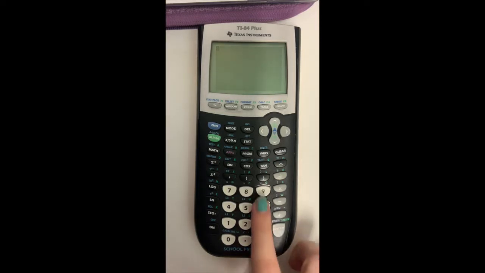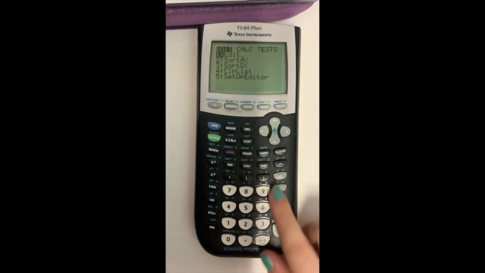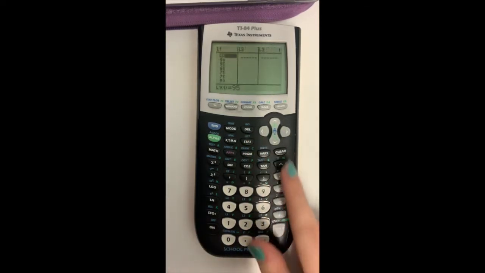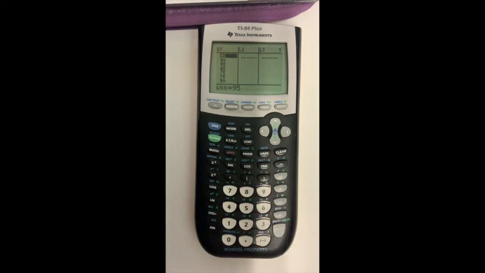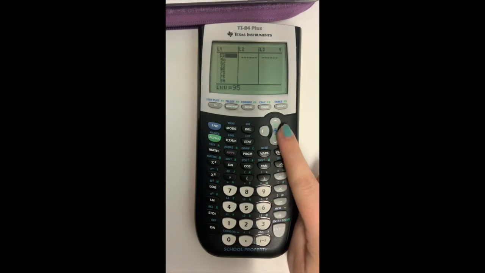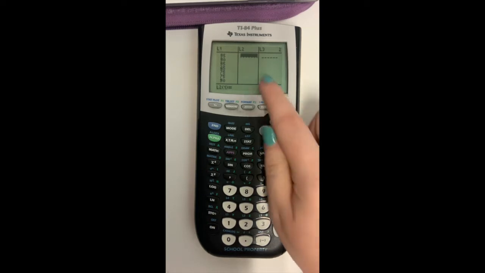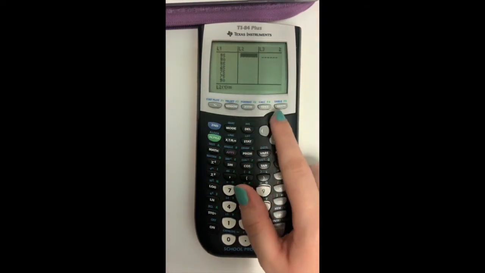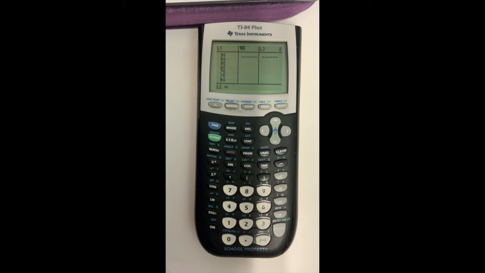So if you go ahead and click Stat, I'm not going to show you how to add your original data in, as we've already done that. So all my data is in list 1. I'm going to click the right arrow and go over to L2. I need to be up in this top bar, so I'm going to hit the up arrow. And now my L2 is highlighted.